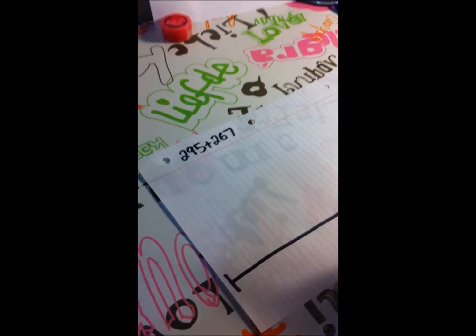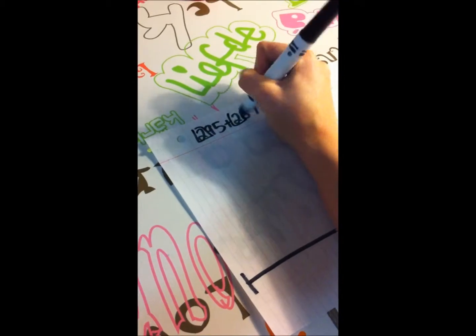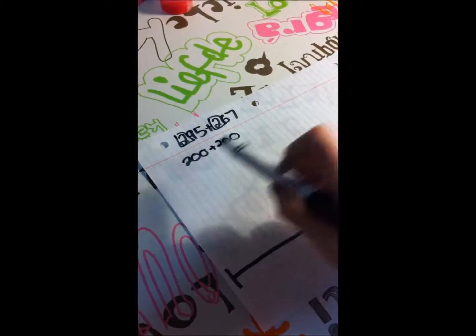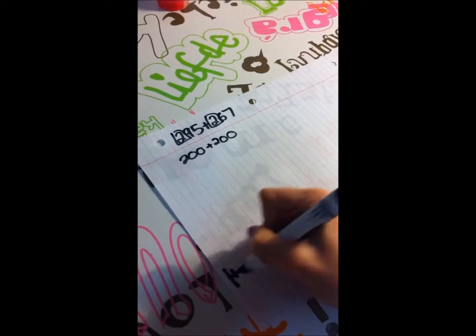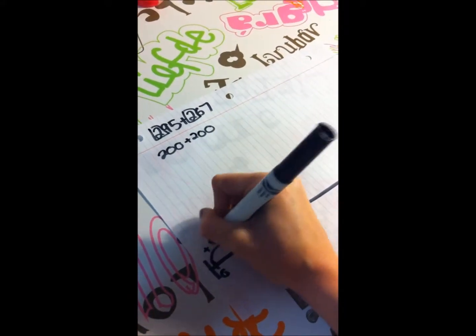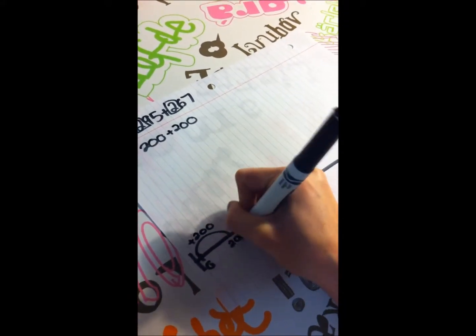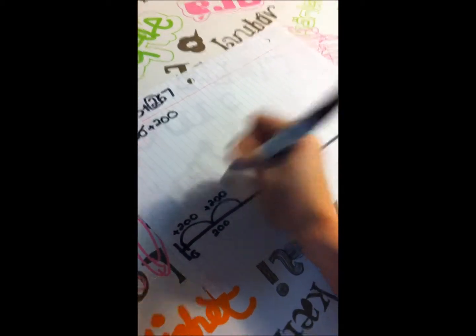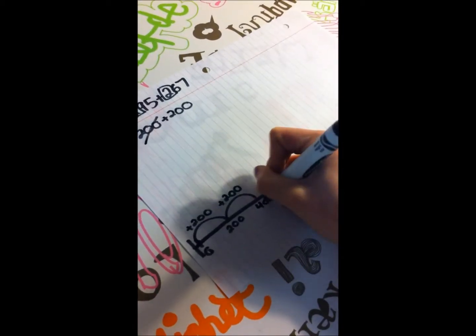To do it on a number line, we're still going to break them apart like we did before into hundreds, tens, and ones. So we're going to start with the hundreds. So 200 plus 200. And before we do anything else, we're going to put those numbers on the number line. In this case, the number line starts at 0. So we're going to go 0 plus 200 equals 200. 200 plus 200 equals 400.